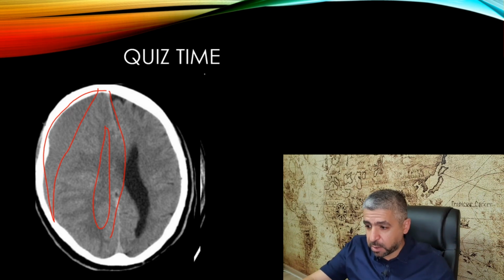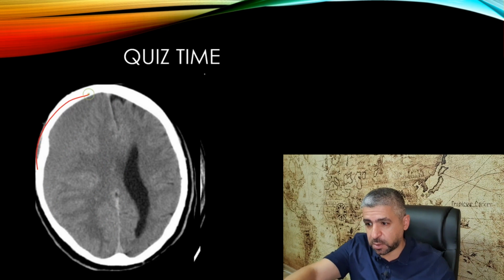But why? Because if you look, it's not limited by the suture. It's crossing the suture. It's not crossing the falx or the dural reflections. And it's following the surface of the brain, and it's crescentic in shape. Typical subdural hematoma. And it's isodense. It's either hyperacute or the patient is anemic.